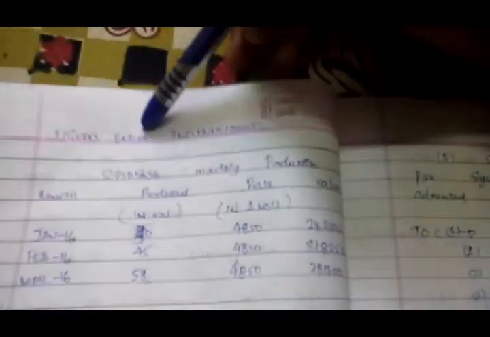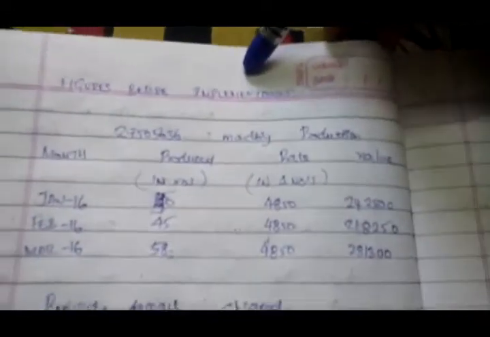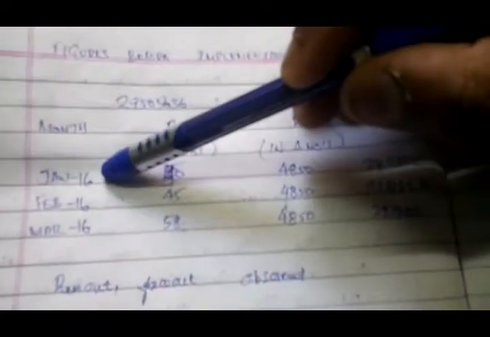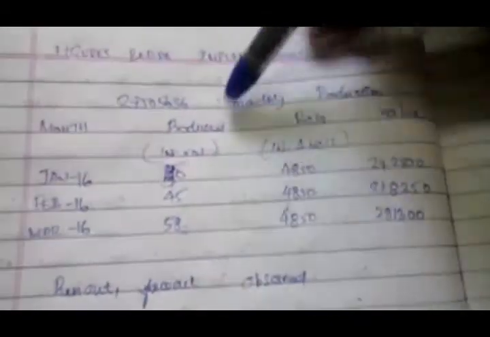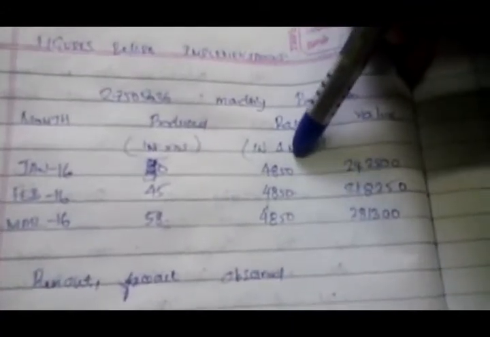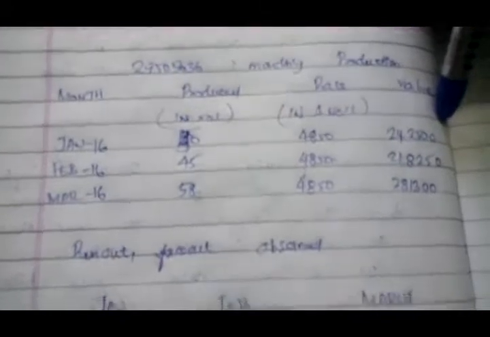Then I move to the figures before implementation. In particular, the 2950 shaft monthly production: this is Jan 16, Feb 16 and March 16. In those months, we produced 50, 45 and 48, each priced at 48,850, giving the total value.